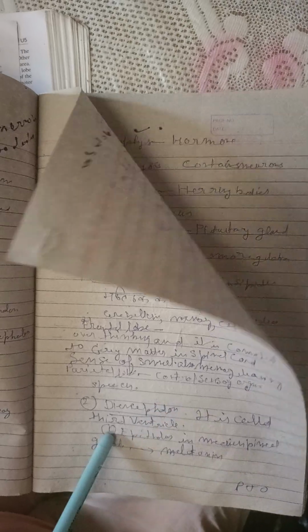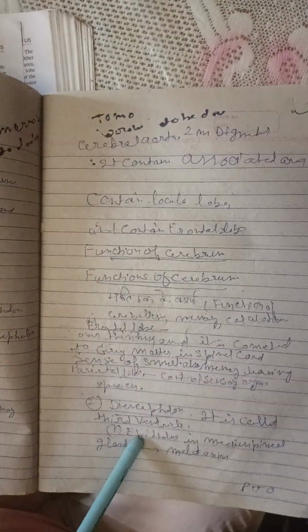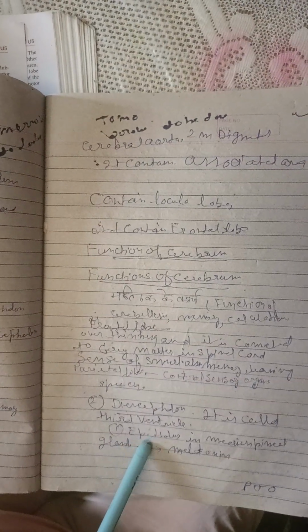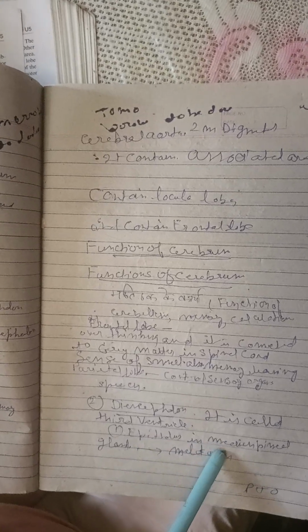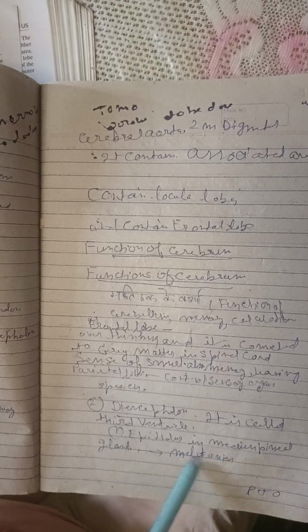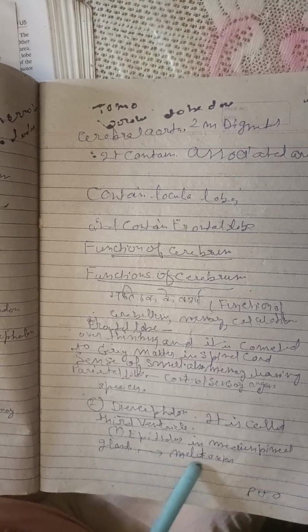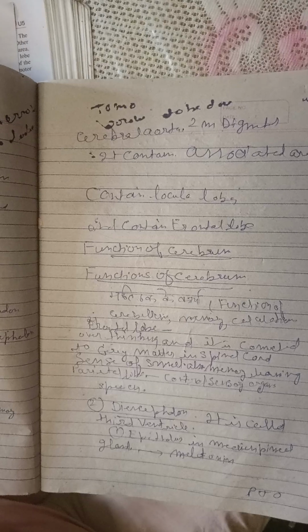Diencephalon, it is called third ventricle. It helps in medical glands and metabolism.